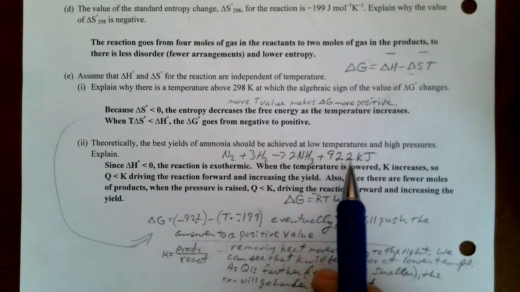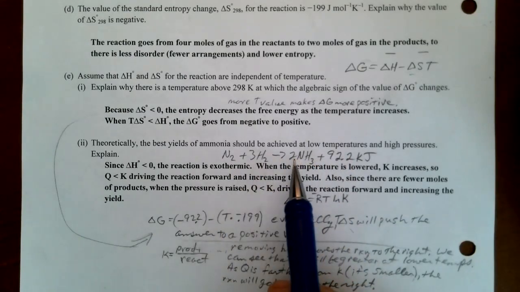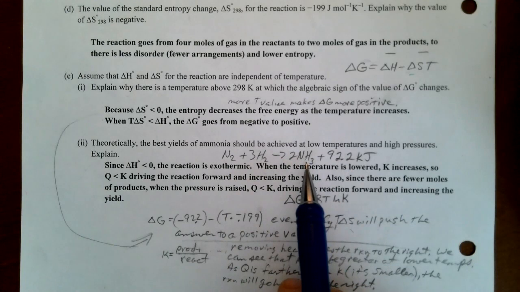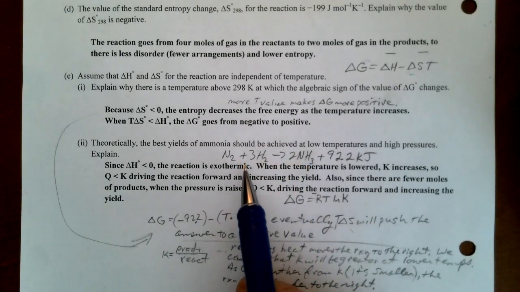So yes, the heat tends to drive it left, but when there is essentially no ammonia left in the system because it keeps getting removed, the system simply cannot go back left. There is nothing to go back left with. And I just thought that was an illustration of really understanding what you're dealing with in an engineering perspective.